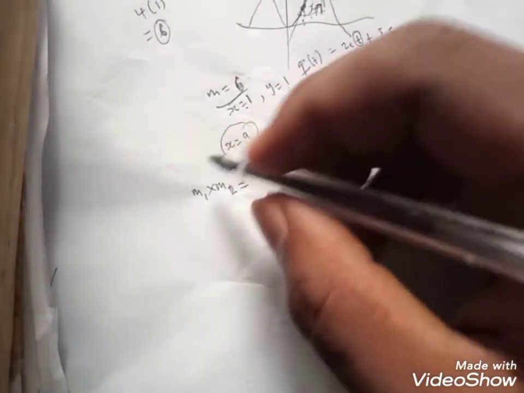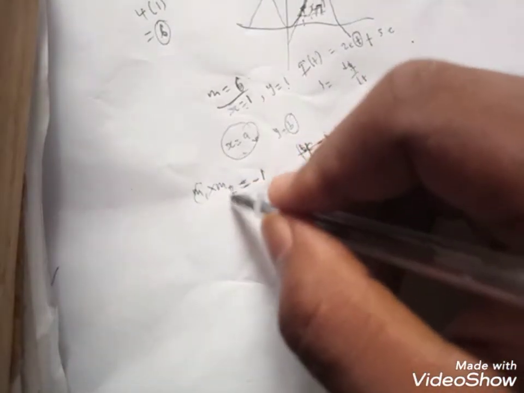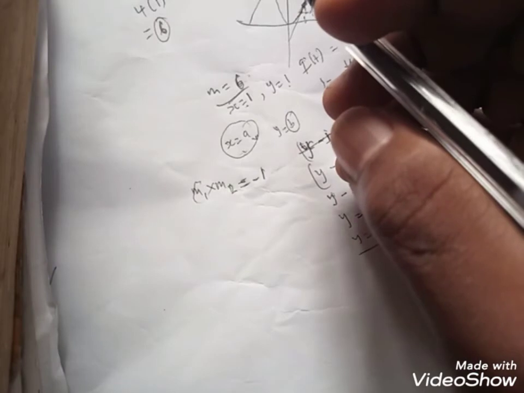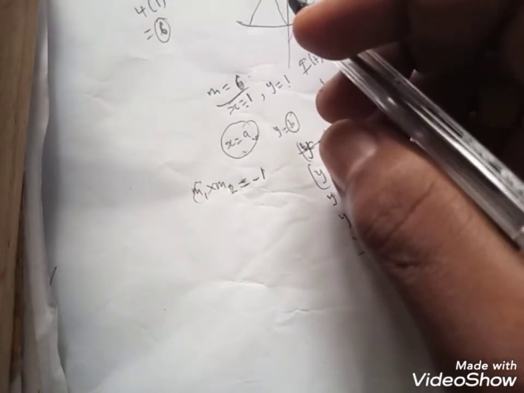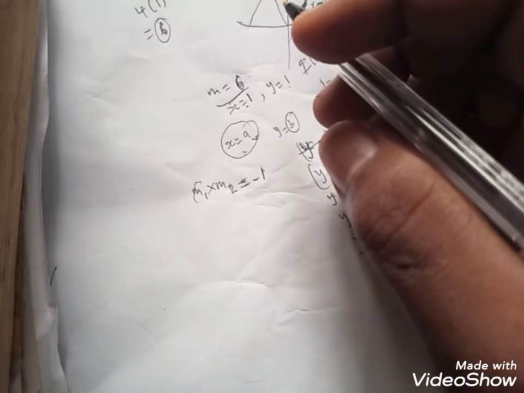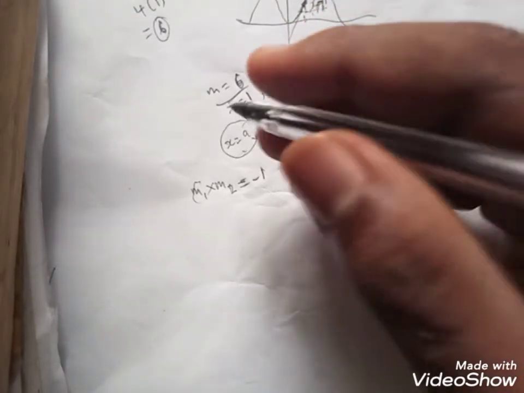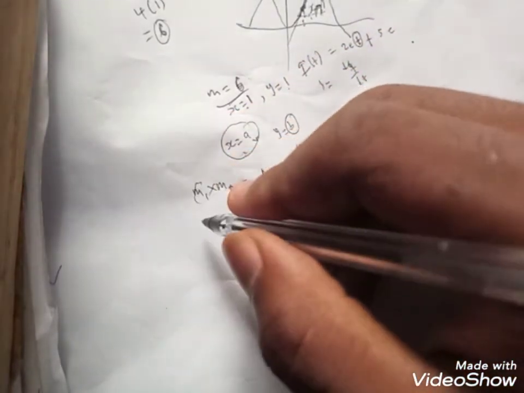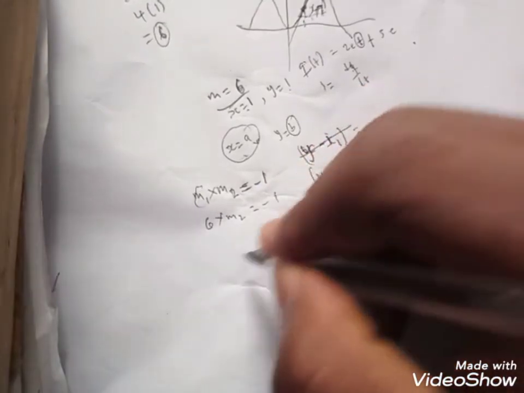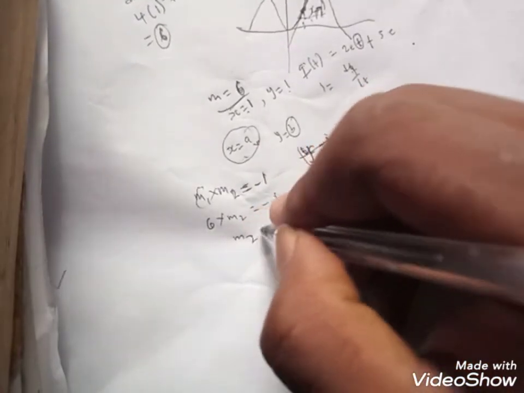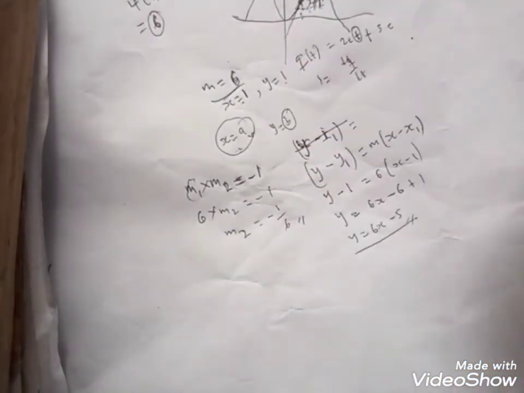So we have the gradient of line 1 to be 6, which is perpendicular to the other line whose equation we are to find. Of course, normal and tangents are always perpendicular to each other, like crossroads. So we will have 6 times m2 is equals to minus 1, so m2 is equals to minus 1 over 6. That's the gradient of the normal.